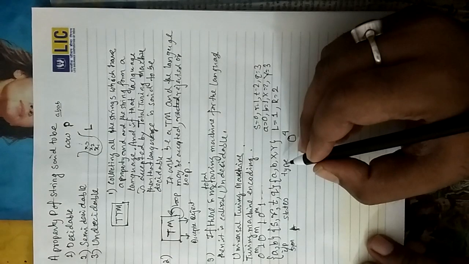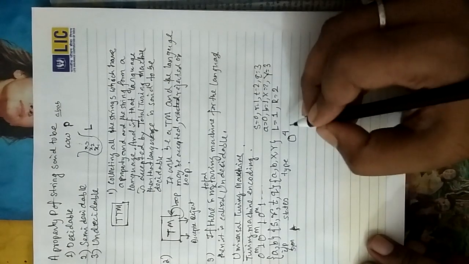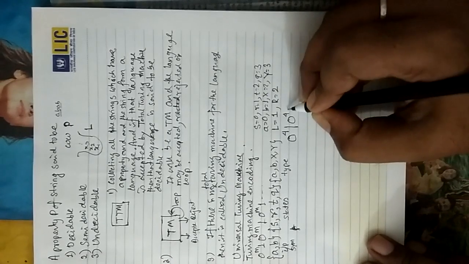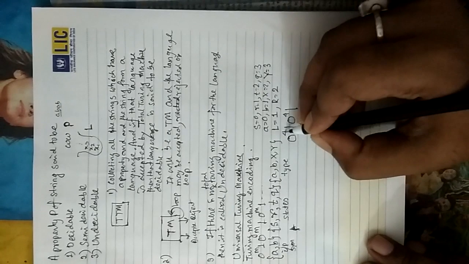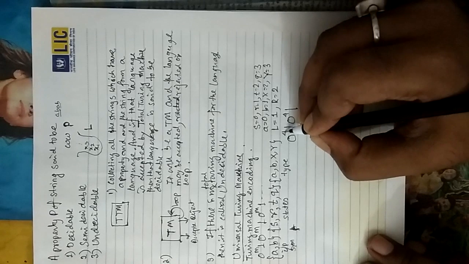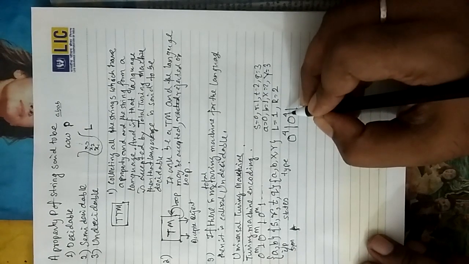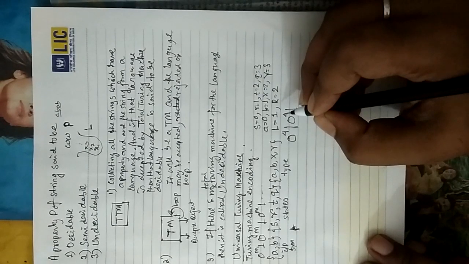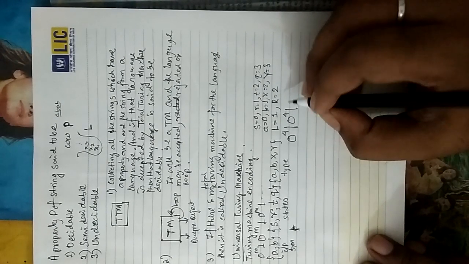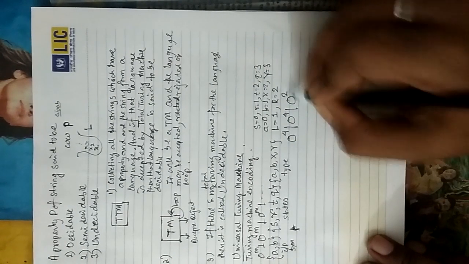How many types are there? This 4 means there are 4 states. I will discuss this afterwards with a problem. Let us consider this a tape symbol, so this can represent the tape symbols. Also there are 2 input symbols, so we will represent those by this.